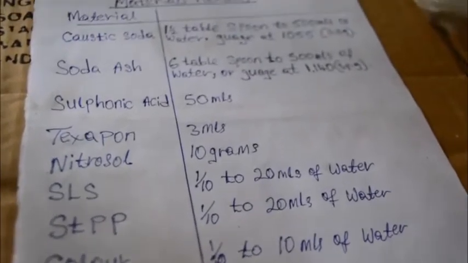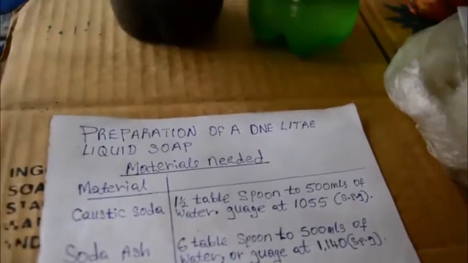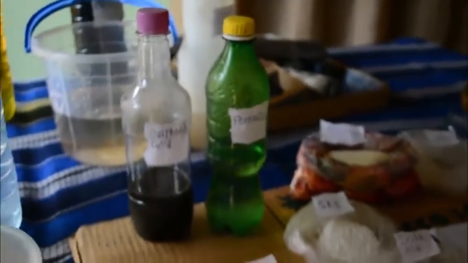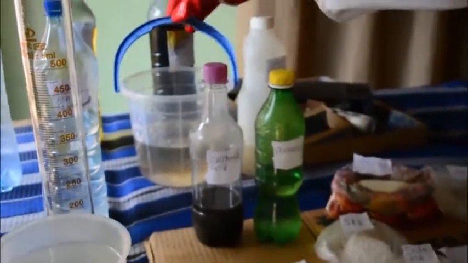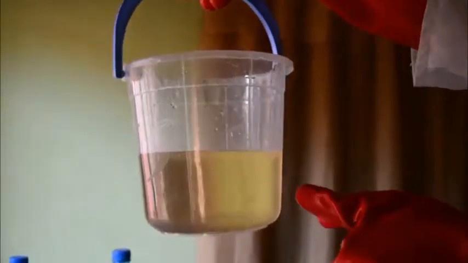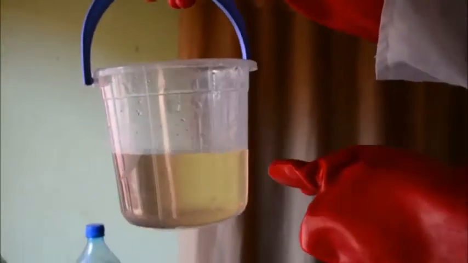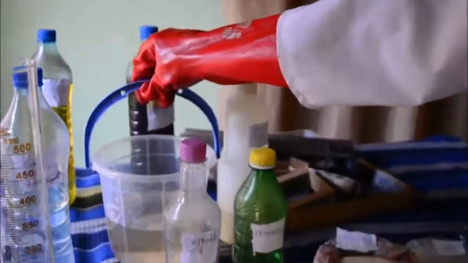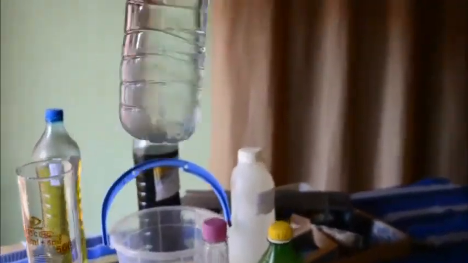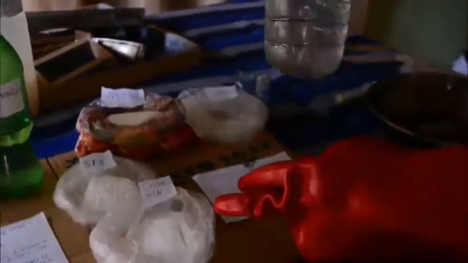Now let's go into details so that you can see it yourself. The first one is the caustic soda. You can see it here. Caustic soda is supposed to be in salt form, but I've already diluted this one. I will come to details on the method of dilution. The second is the soda ash. You can see it. This is the soda ash here. This is the diluted one.